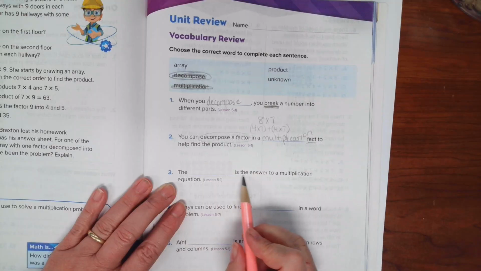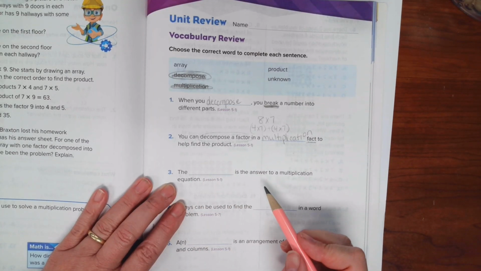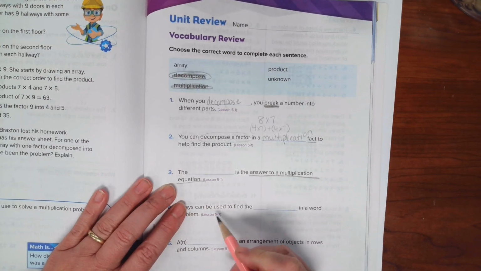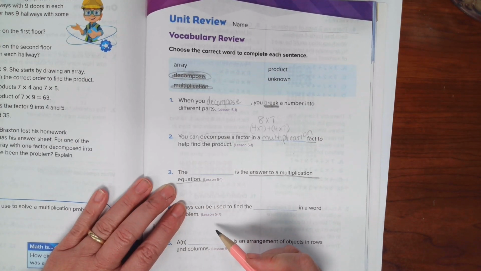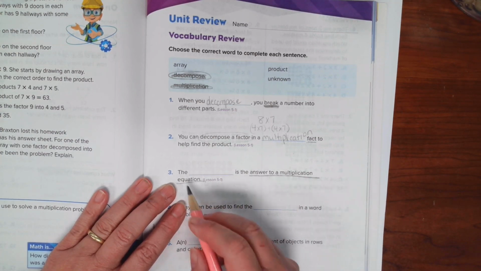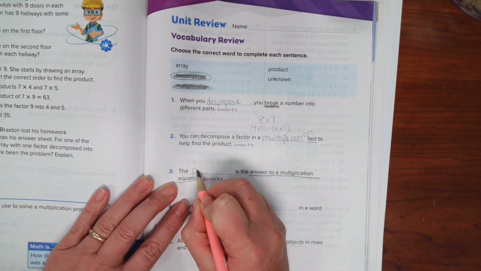The blank is the answer to a multiplication equation. We know the answer to a subtraction problem is called a difference. The answer to an addition problem is called a sum. The answer to a division problem is called a quotient. The answer to a multiplication equation is called a product.